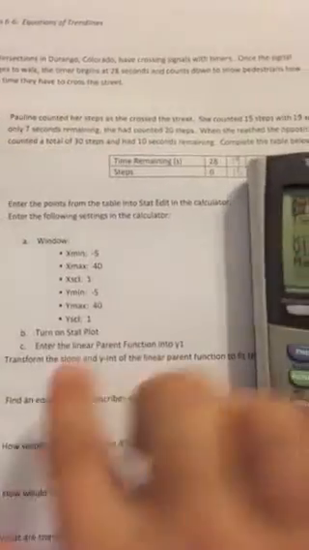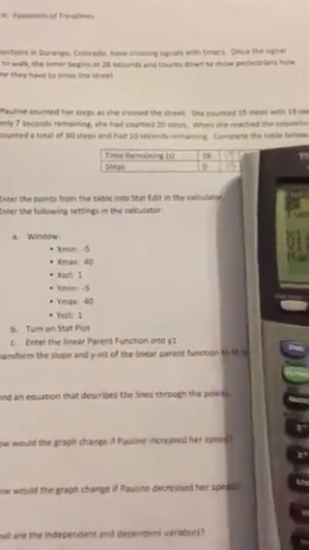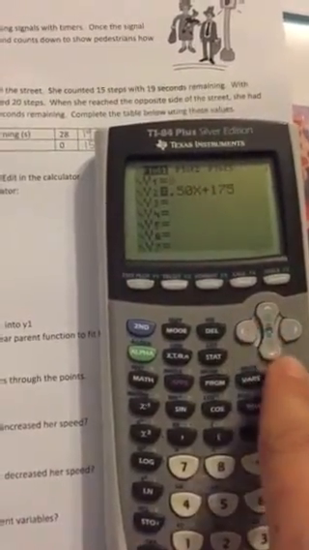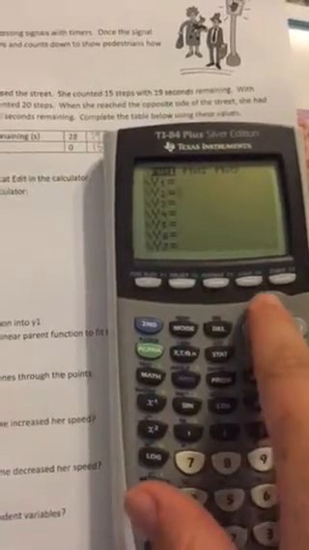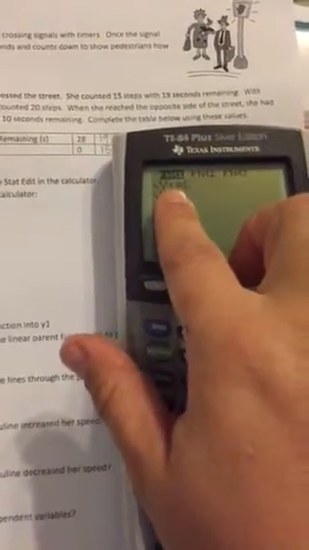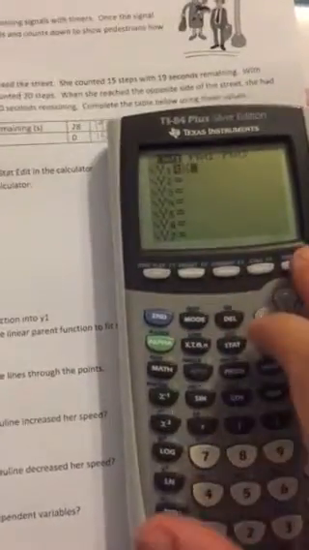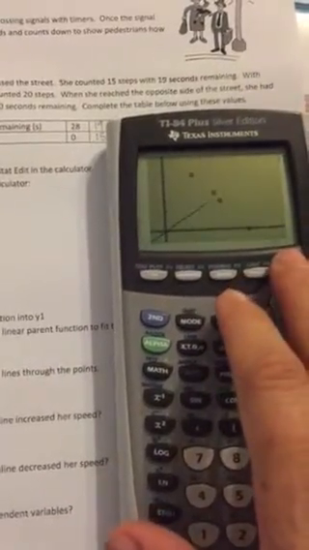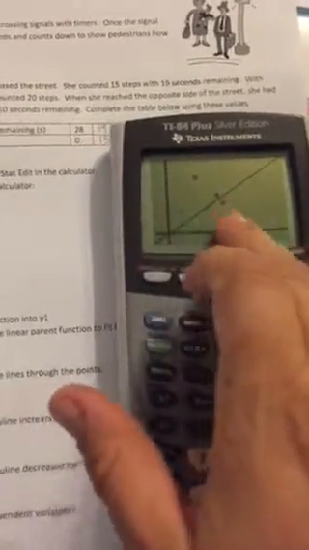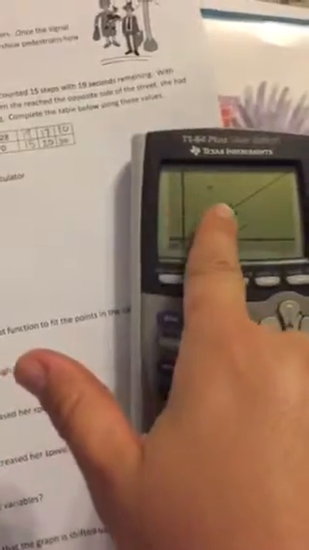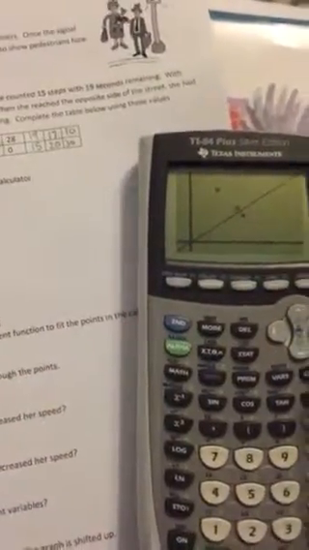Then it says enter the linear parent function into Y1. To do that, I'll go to Y equals. As you can see, I've got stuff in there that I need to clear out. In Y1, I'm going to enter the linear parent function, which is just Y equals X. Then I'm going to look at my graph and make sure that I can see everything, which I can. I can see all 4 points that we entered: 1, 2, 3, 4 points. I see 4 points on the screen, so that tells me that my window is appropriate.